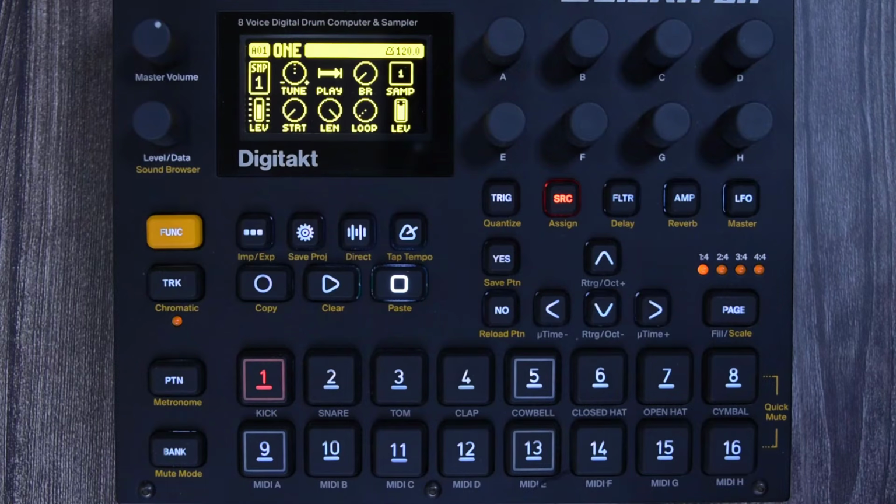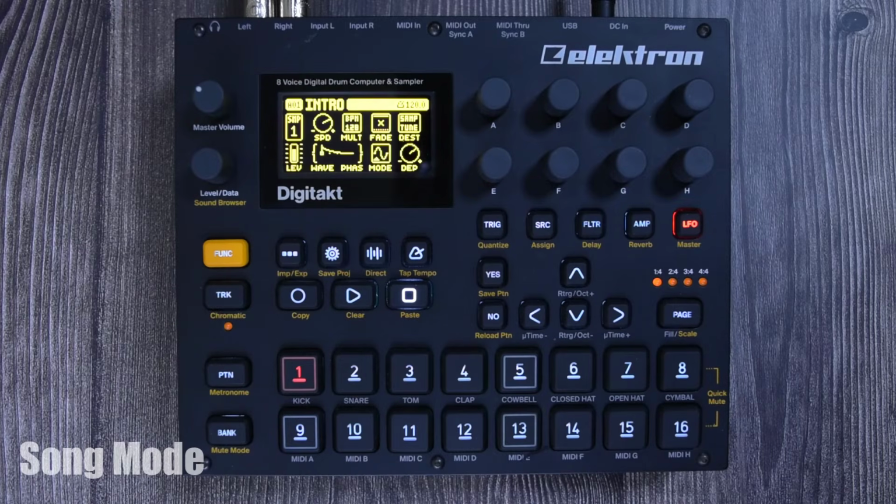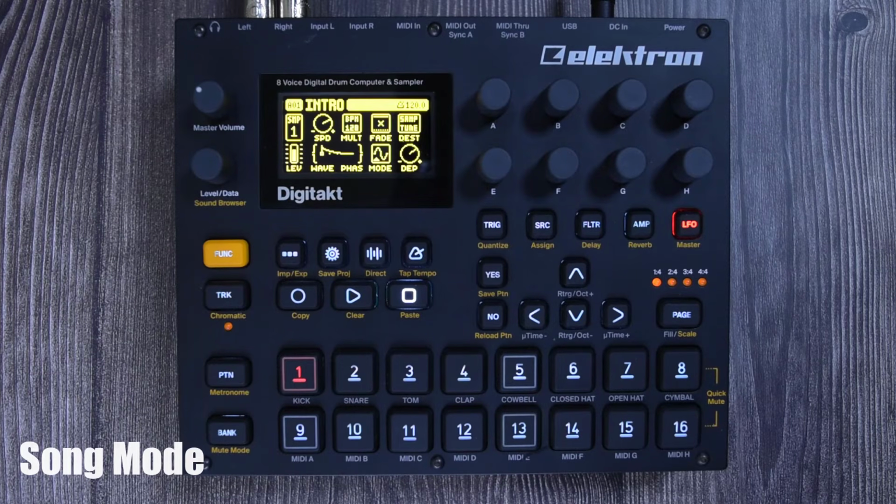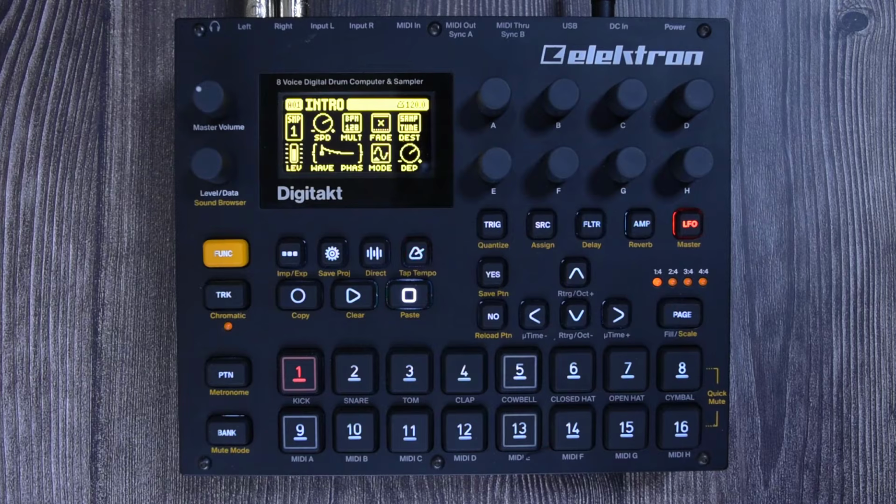So luckily for this, you have the song mode, and this is something that was introduced on version 1.4 of the firmware update of this device, and it's a fantastic little thing. Okay, so now we need to talk about the song mode, and it's something really cool. It's completely different from chains, and we have a lot of control. So I'm going to be showing you how to do this.